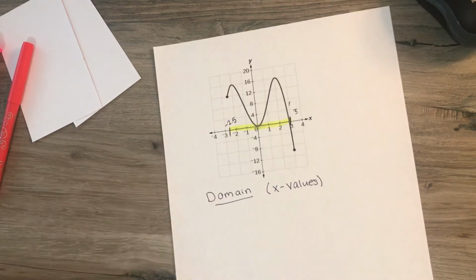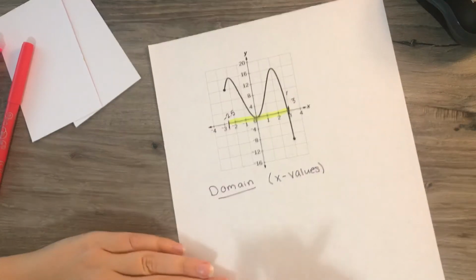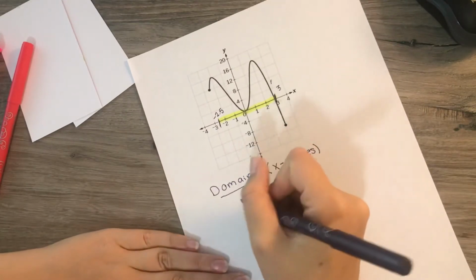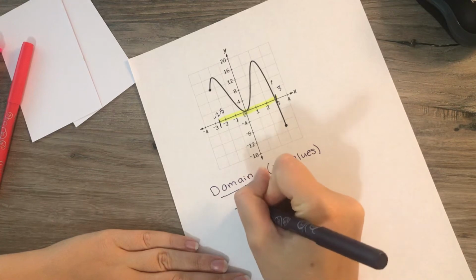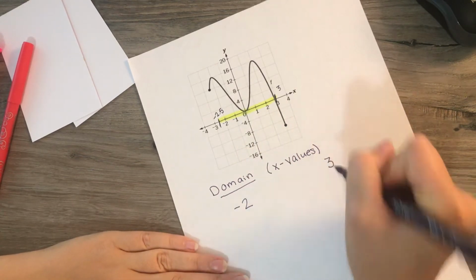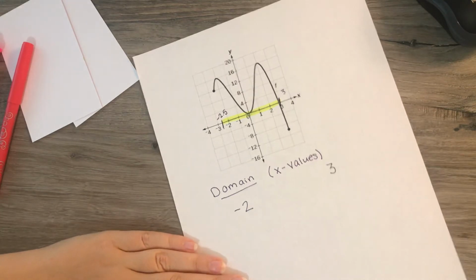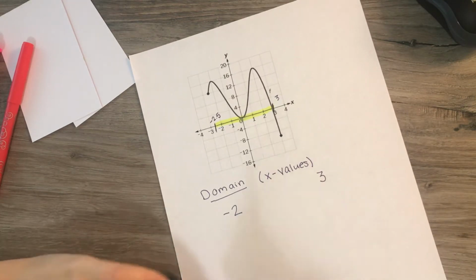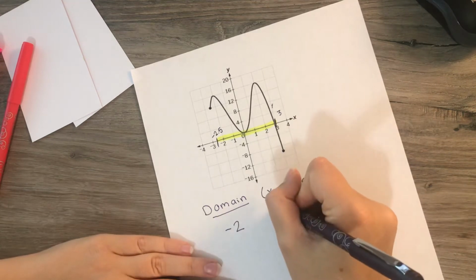What I'm going to do now is take those two values and write them down right here. Negative 2. I'm going to leave some space and put 3 right here. We're dealing with domain, so I'm going to put an x in between.